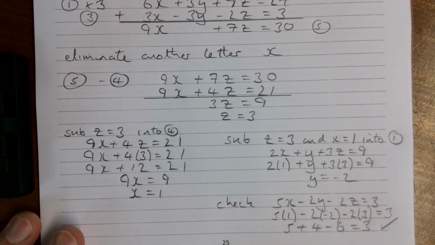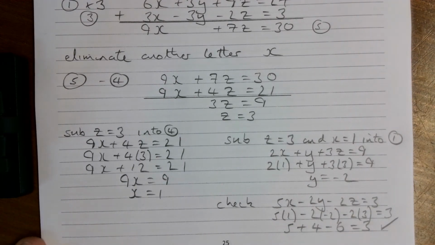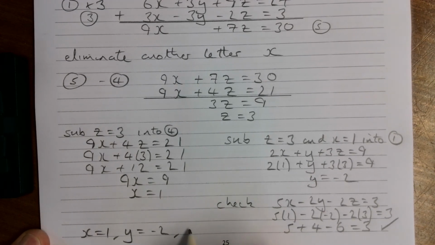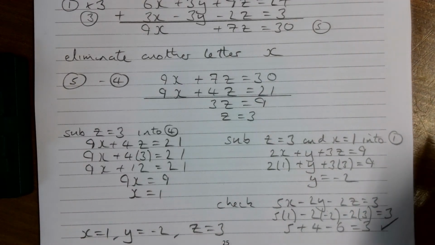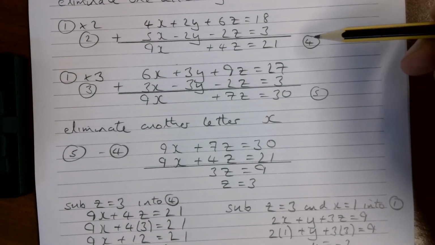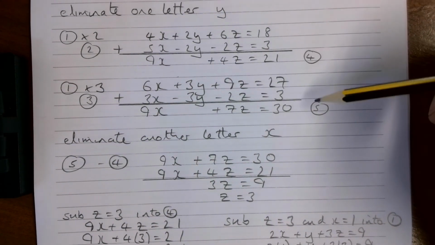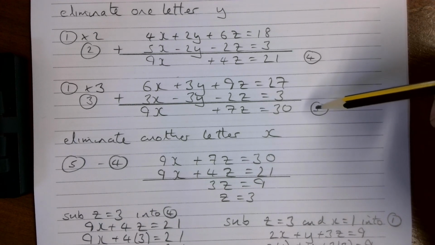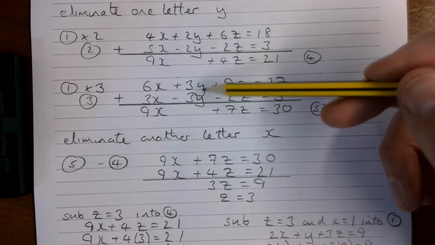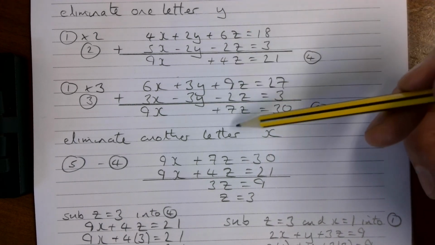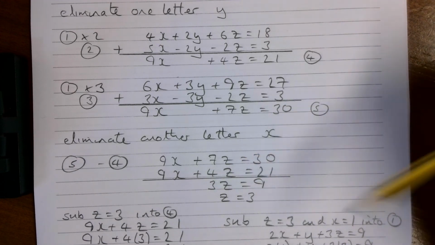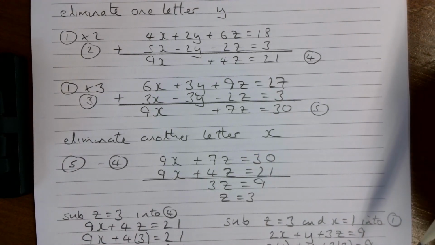I always like to see the answers written out somewhere at the bottom, so let's go for x equals 1, y equals minus 2, and z equals 3. And that's 3 equations, 3 unknowns. Now be very careful. The secret here is you come up with equations 4 and 5, but you have to eliminate the same letter. Notice I eliminated the y and I eliminated the y here. That gives me then the 2 equations, 2 unknowns, which you can just solve as you normally would have done from key stage 3.